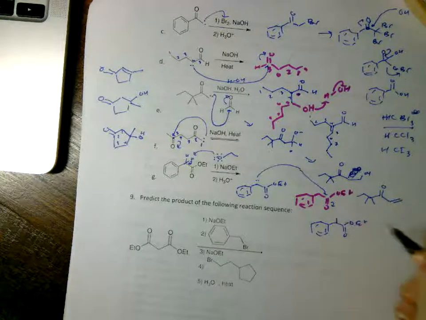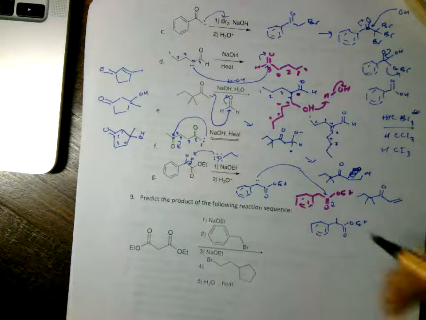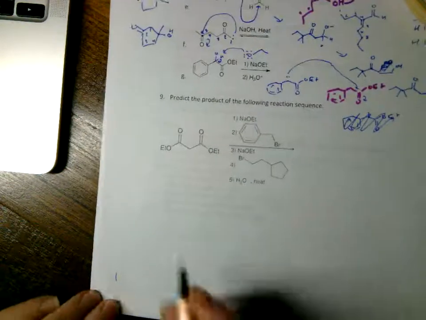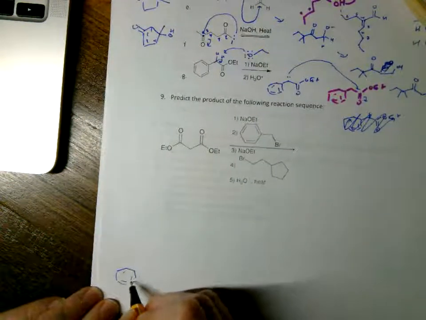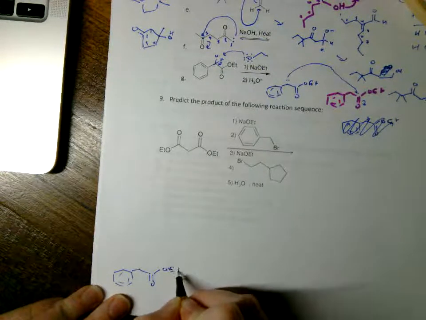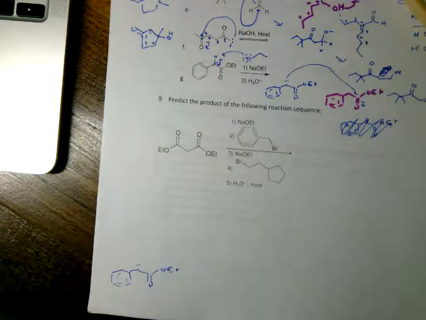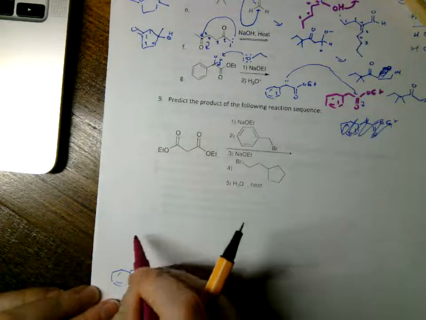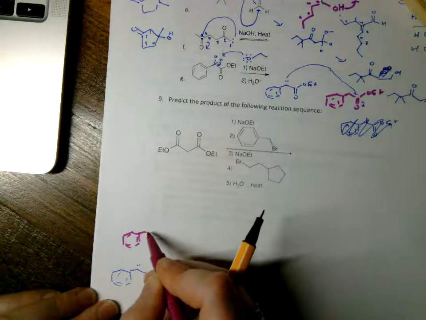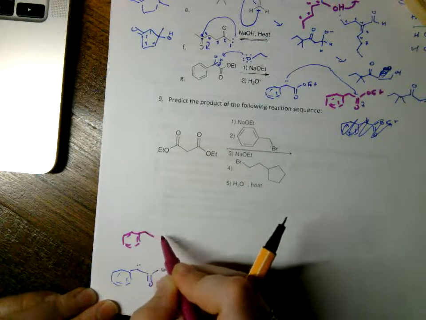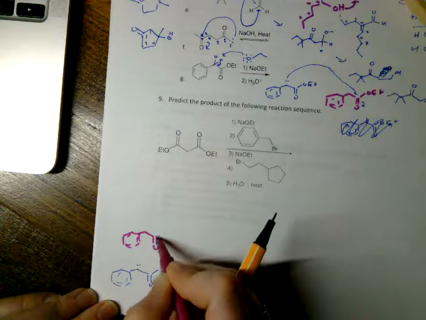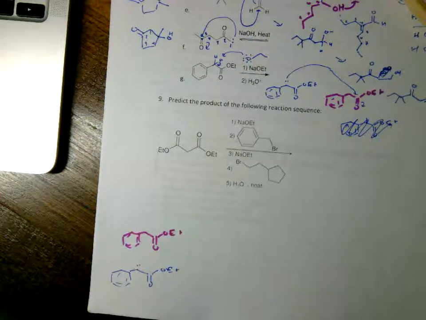OEt, and that will be bonded to, oh, I did not leave myself enough room. I'm going to go down here and draw it, because there's not enough room on this page. OEt, and then up here, what it bonded to is, okay.